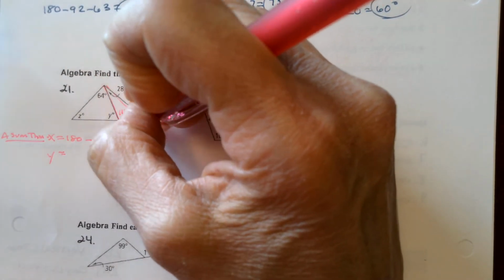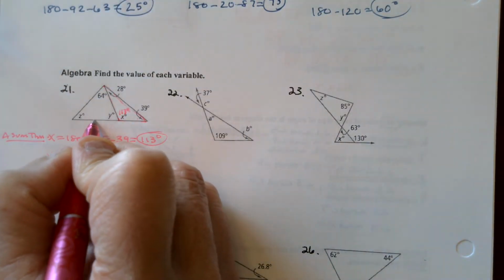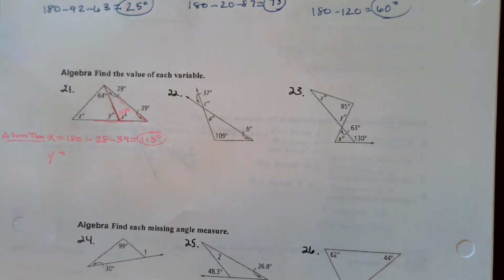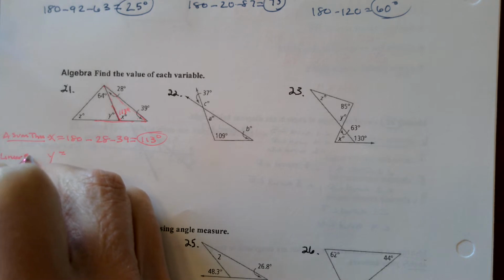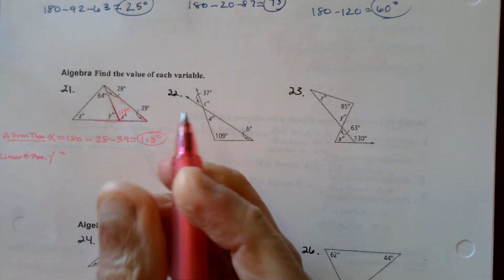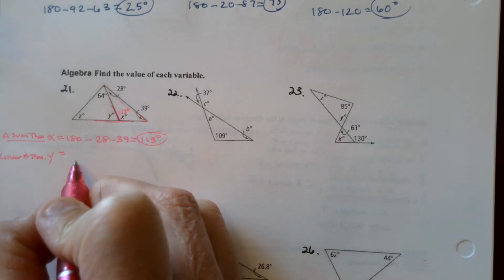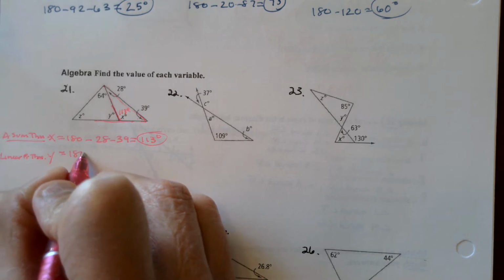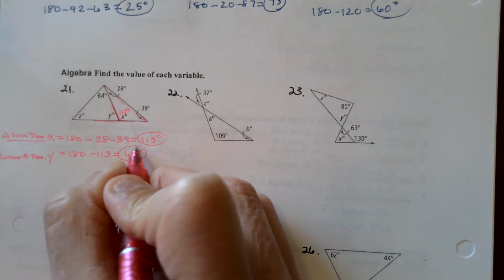Let me erase the triangle part of it. Got a linear pair. So linear pair theorem, add it to your sheet. Add triangle sum theorem to your sheet, so you make sure you know what those are. All right, so linear pair, we know these add up to 180. So 180 minus 113 is 67 degrees.